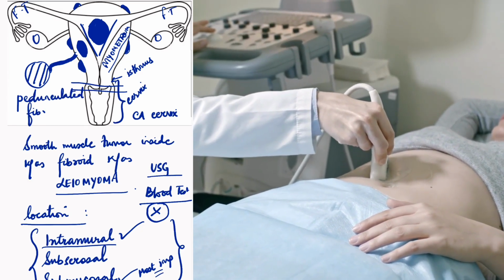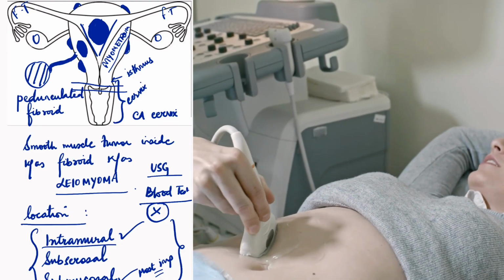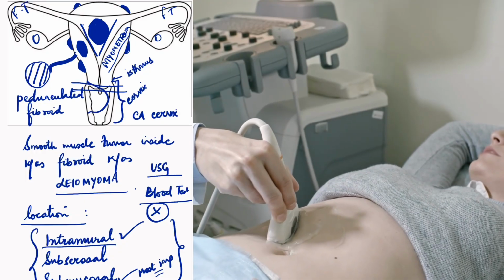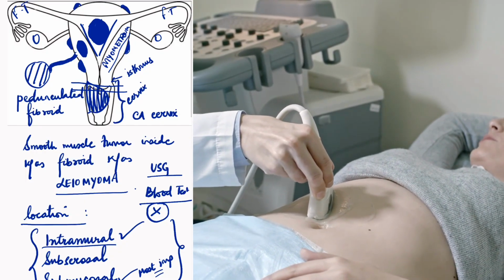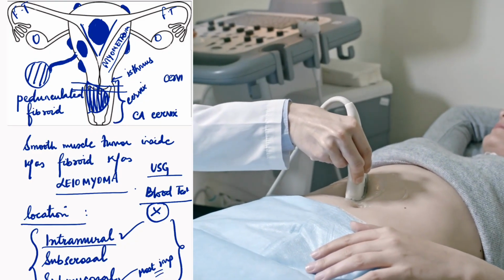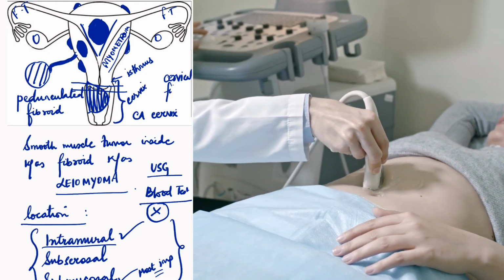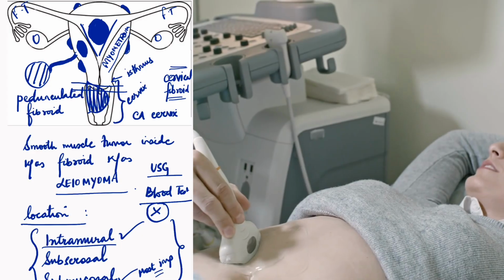What about the fibroid which is present in the cervix? If the fibroid is here, then it is not a uterine leiomyoma, it is a cervical myoma. Cervical fibroid. This is how we diagnose.